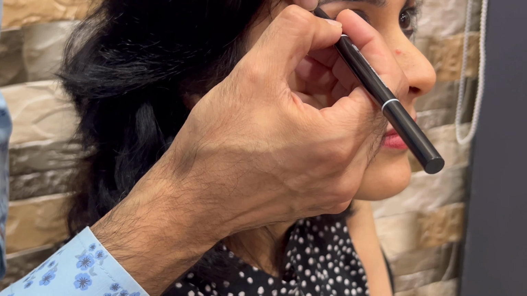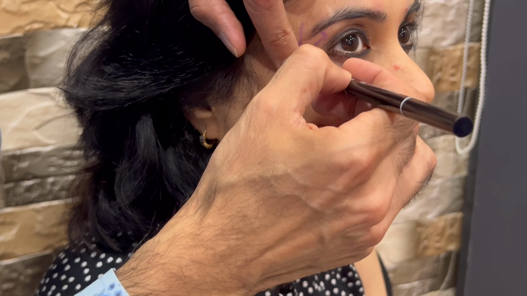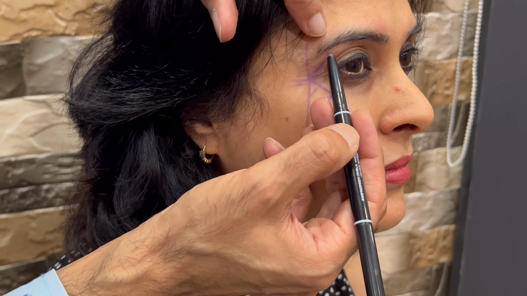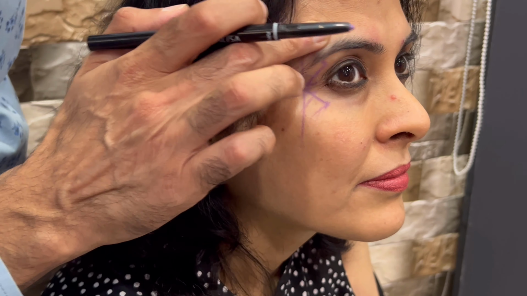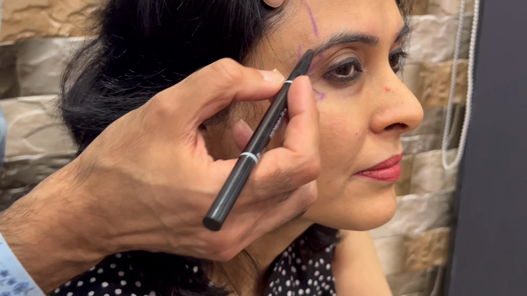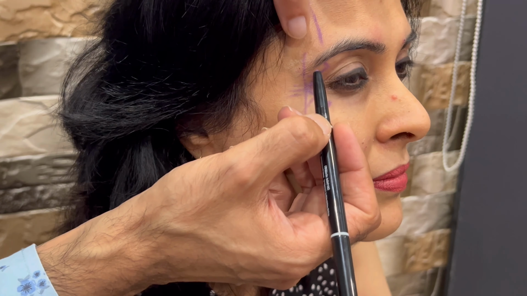So 1 centimeter here and 1 centimeter here, and with both these points you need to be very careful. You don't want to go above the eyebrow because there is no elevator. This is again the superior temporal crest, here is the superior temporal crest, right? So there is no elevator here, there is only depressor here.